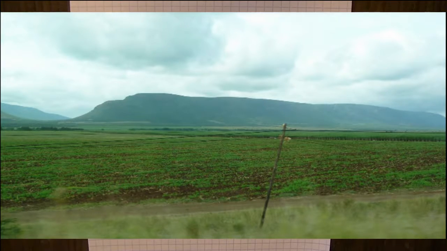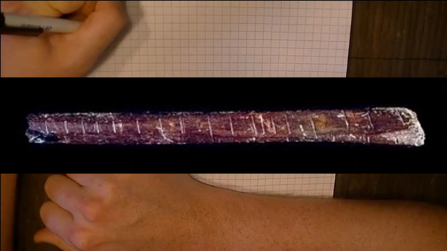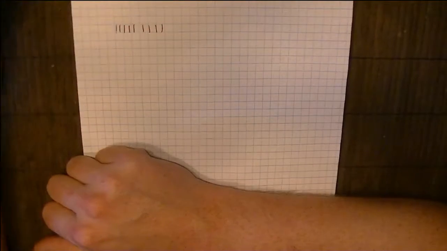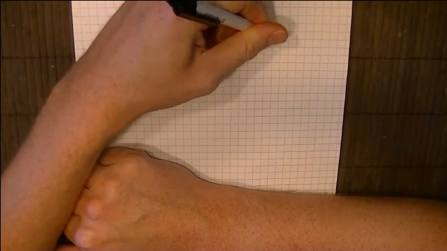And this bone has 29 little notches on it, and they look like this: 1, 2, 3, 4, 5, 6, 7, 8, 9, or something like this. 10, 11, 12, 13, 14, 15, 16, 17, 18, 19, 20, 21, 22, 23, 24, 25, 26, 27, 28, 29.